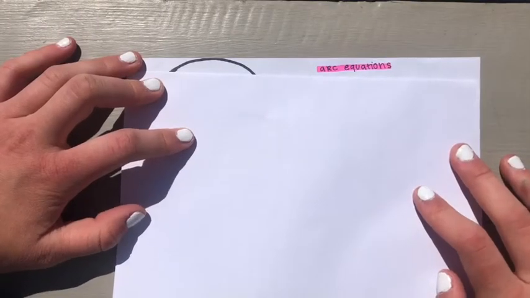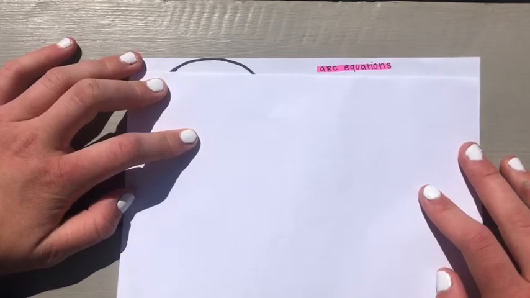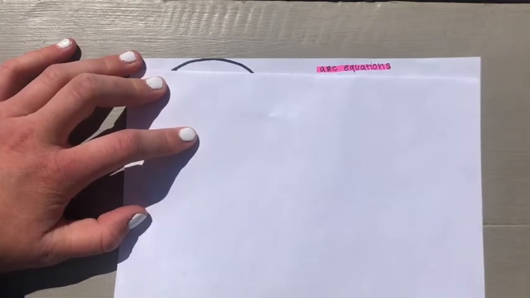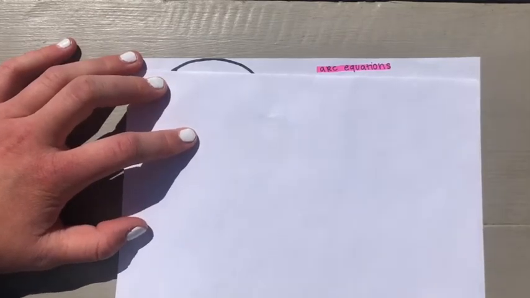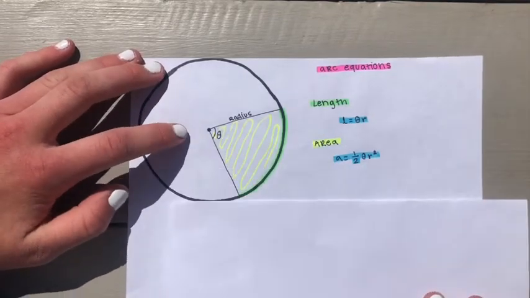Something that also falls under this topic is the elements of the circle. These are things like the tangent, arc, center, radius, sector, and chords. Specifically in this unit are the length of an arc or the area of a sector that the arc creates. These are the equations to do so.